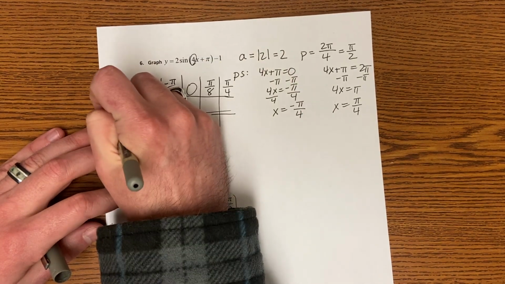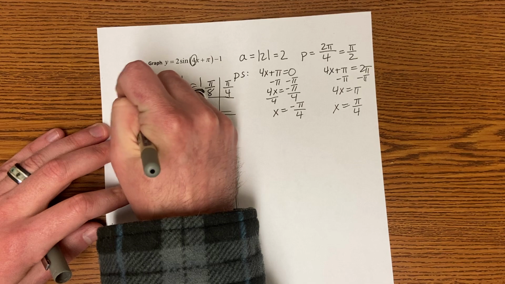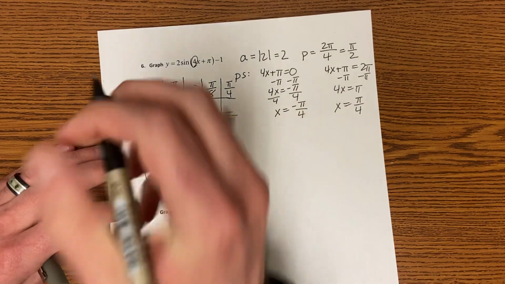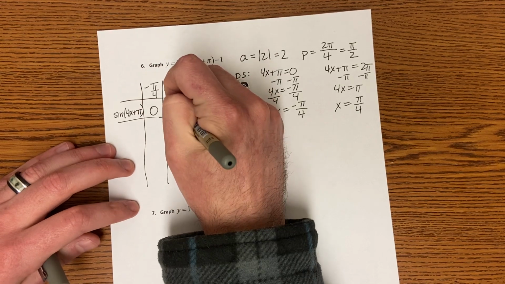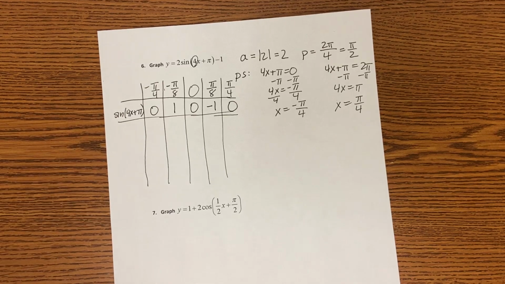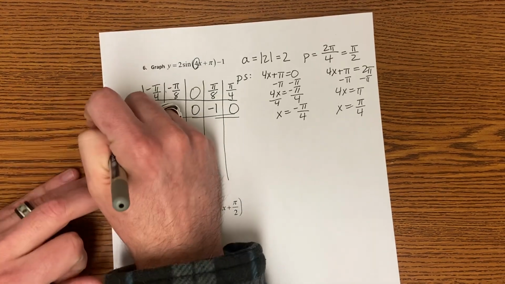So we start with just the trig function, sine of 4x plus pi. Again, it's sine. We picked these, so these will be our normal quadrantal angles. We know sine starts at 0, then 1, then 0, then negative 1, and back to 0 at the end. This thing is multiplied by 2.